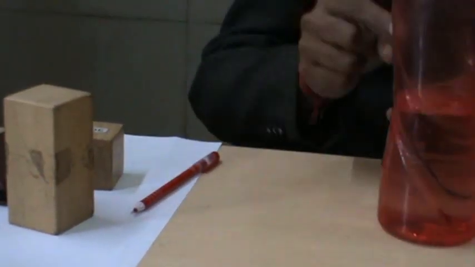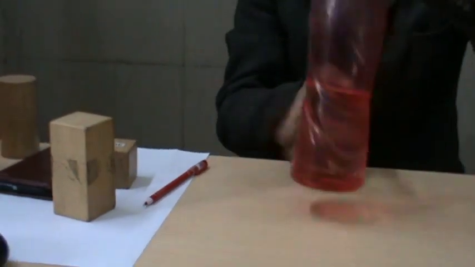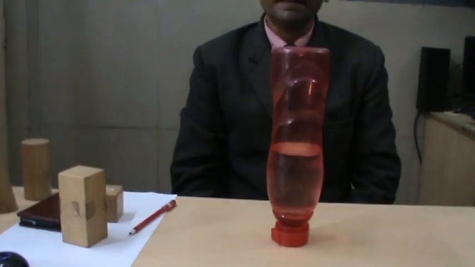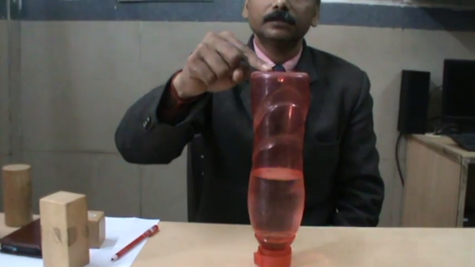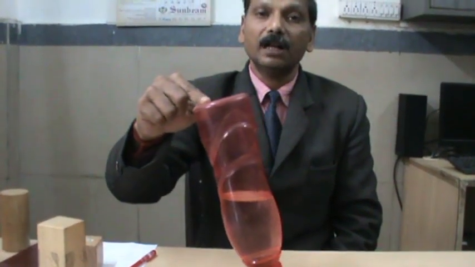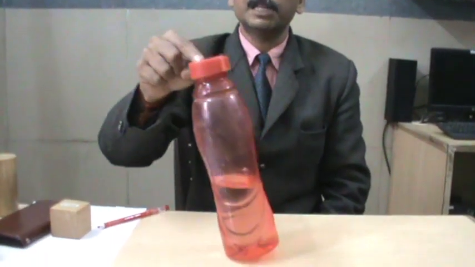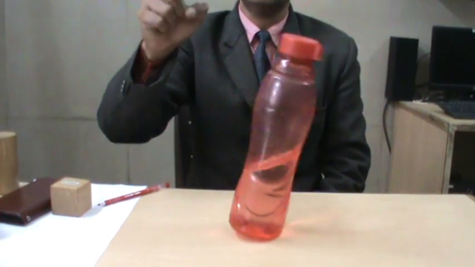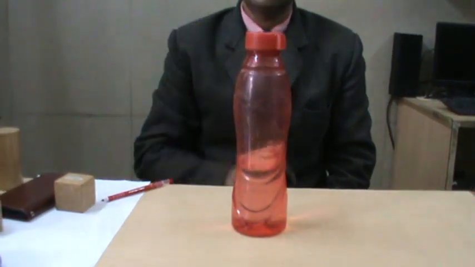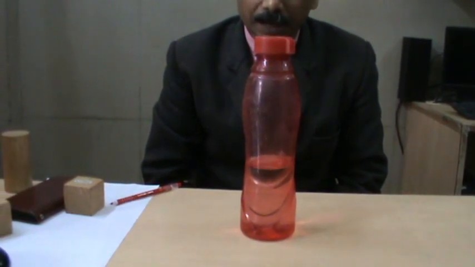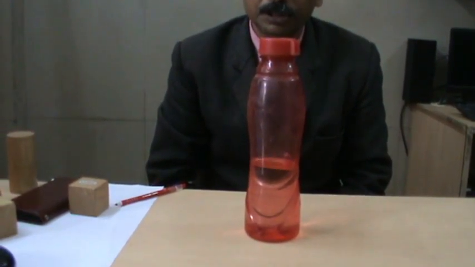One more thing we are going to see. This bottle you had seen was in stable equilibrium, and now I am turning it. Now let's see what happens. I am displacing it. It is falling down. Now I am displacing it again. It's coming back. Now try to find the cause why it is happening so. The same bottle is giving a different result.